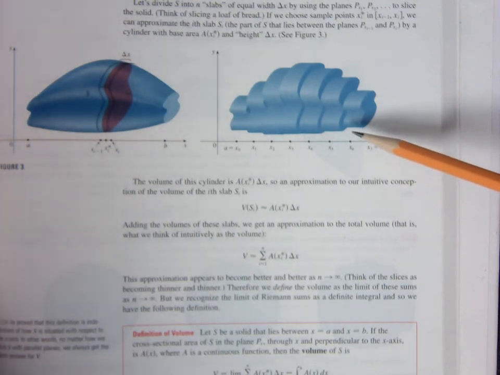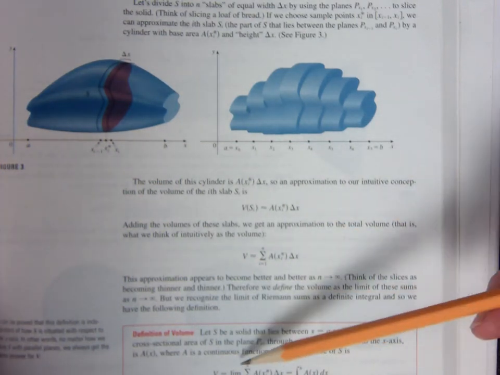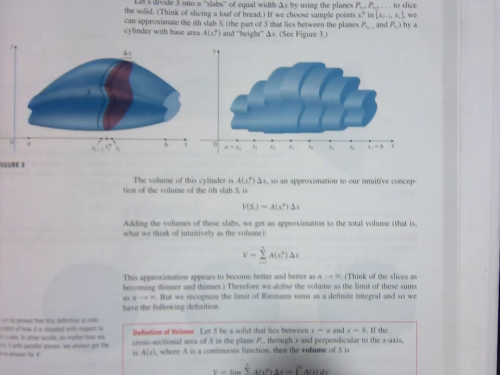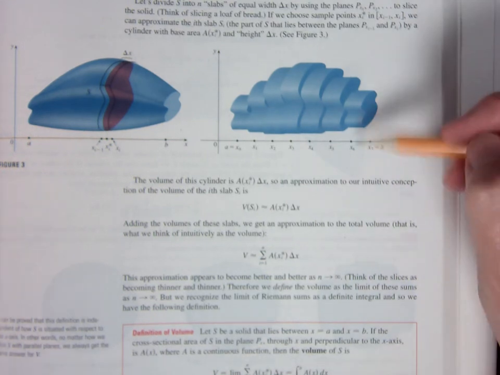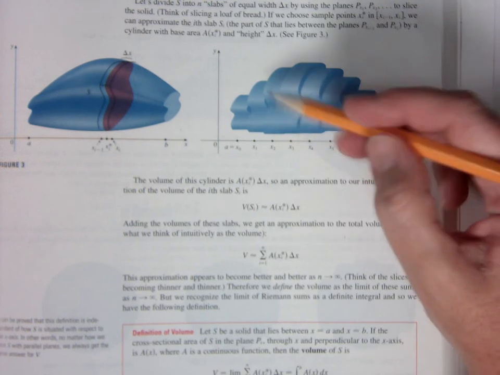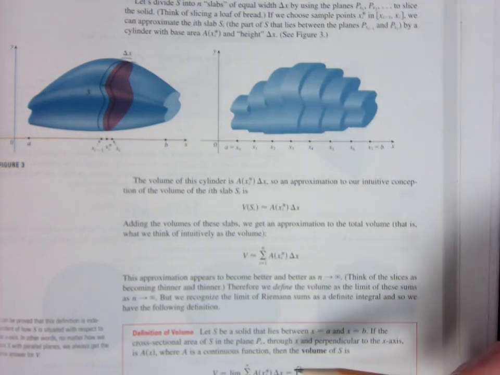And as a matter of fact, I could say as the limit as n approaches infinity, that area times the width would give me the volume, and that means an infinite number of slices. It would be nice to have an infinite number of slices of bread, but they'd be awful thin.